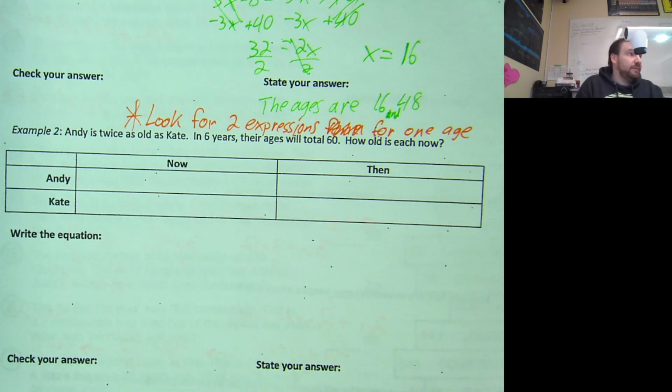So we're going to do another one. Andy is twice as old as Kate. In 6 years, their ages will total 60. How old is each right now? So, how are we going to start this? We're going to make Kate the variable.